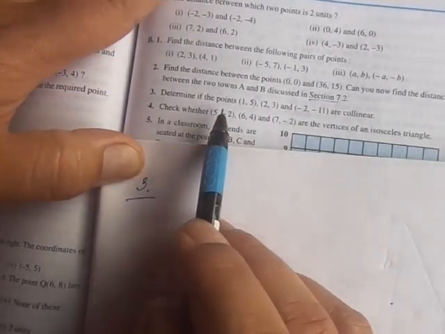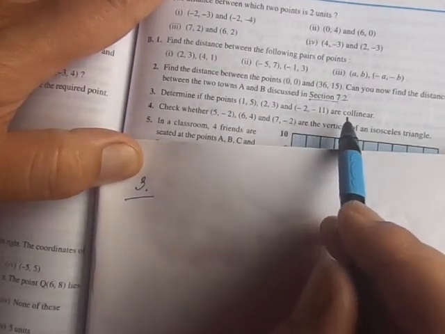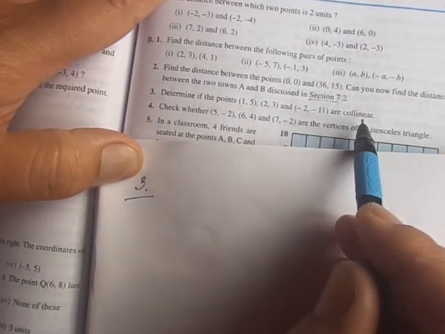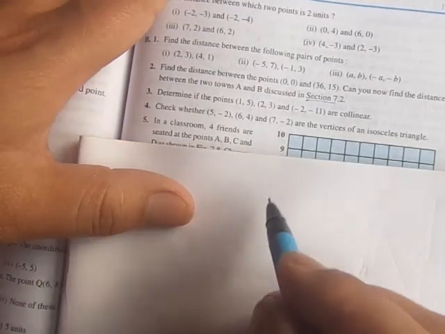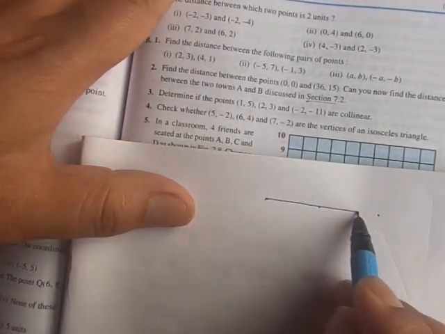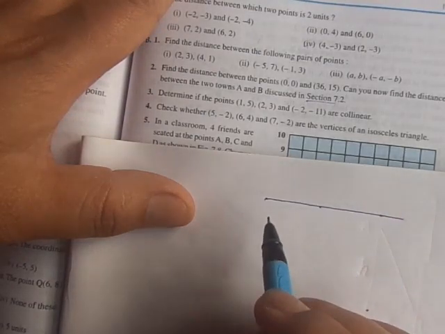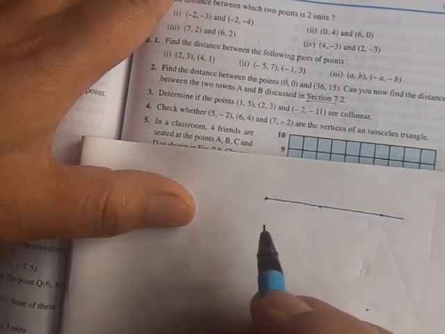Determine if the points given are collinear. Collinear: points are said to be collinear if they lie on a single straight line. So suppose these 3 points are collinear, it means they lie on the same straight line. All these points lie on the straight line. So only when these points lie on this straight line, we can say these points are collinear.